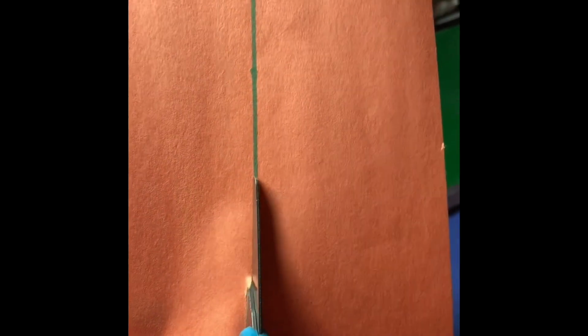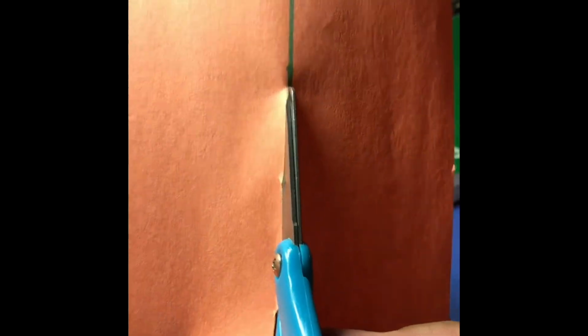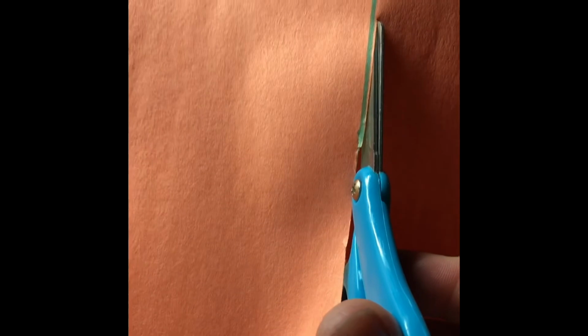Here we go, thumb goes down, cut. Open my scissors up, slide up, go down and cut. Open up, slide up, go down, cut. Oh, it went off the line a little bit. That's okay. This is for demonstration purpose only. But with practice, you can be a perfect cutter.